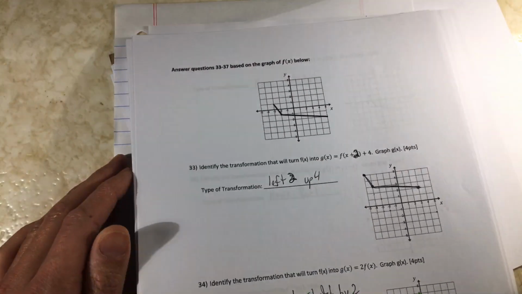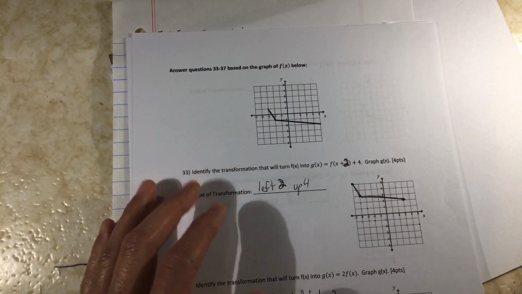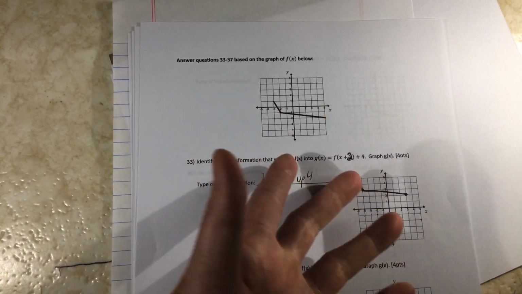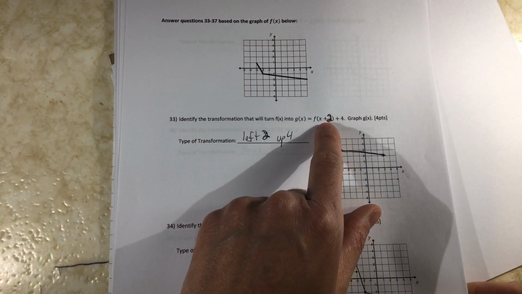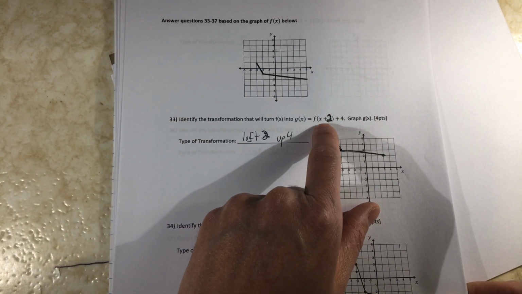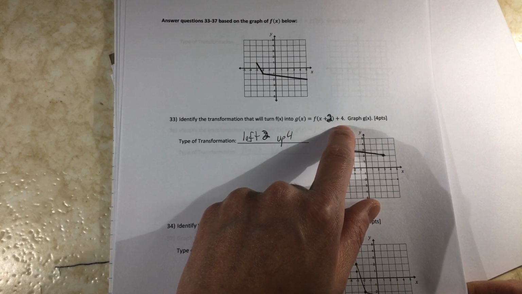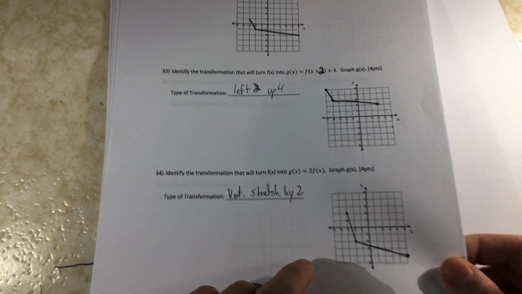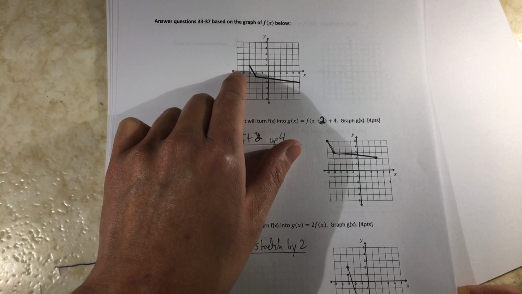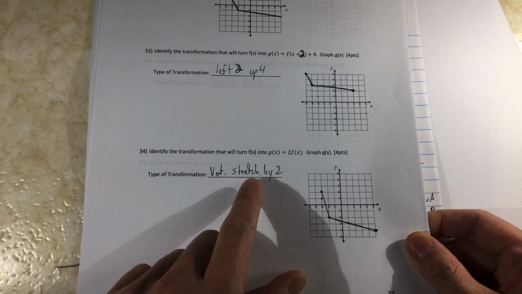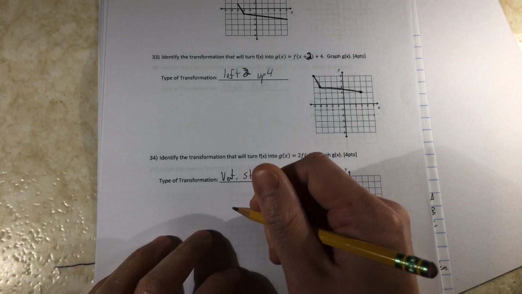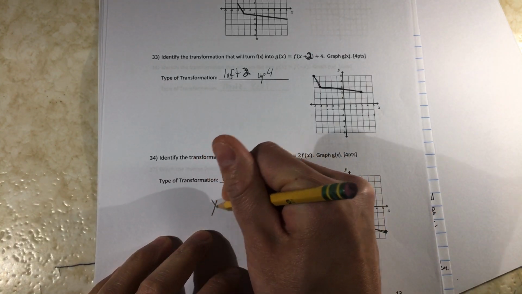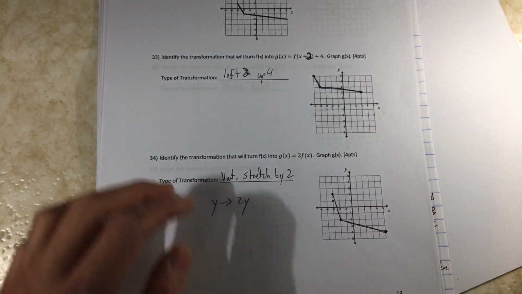And then the last one of these, you'll probably be sick of these by the time you do them, but I'm just going to give you a random function of straight line pieces. And it's basically the same idea. We have x plus 2, plus 4, so that's 2 to the left and then 4 up. So you just shift those points 2 to the left, 4 up. We have a vertical stretch by 2 because the 2 is on the outside of the function. So vertical stretch by 2 means y's go to 2y.